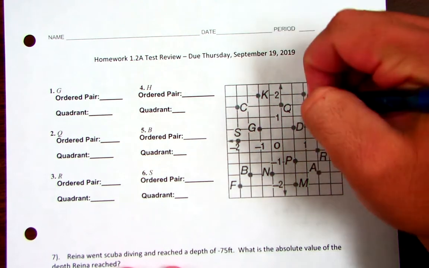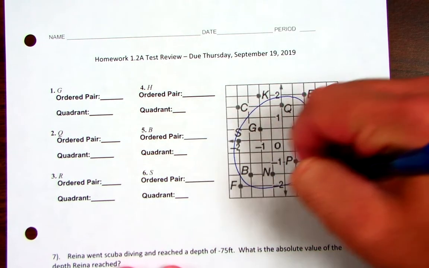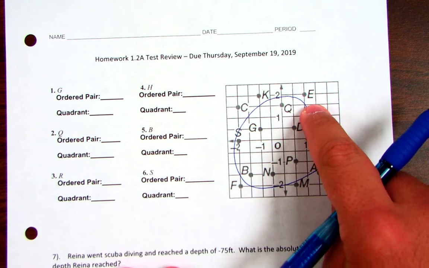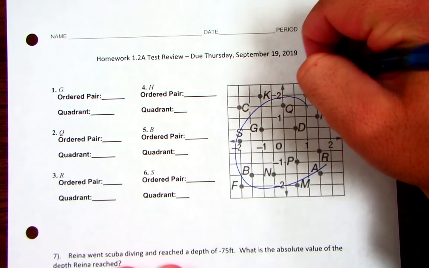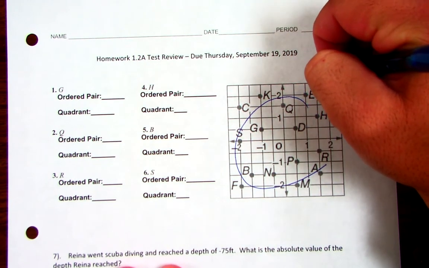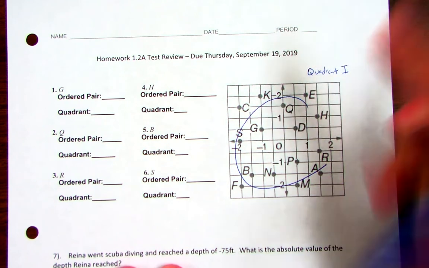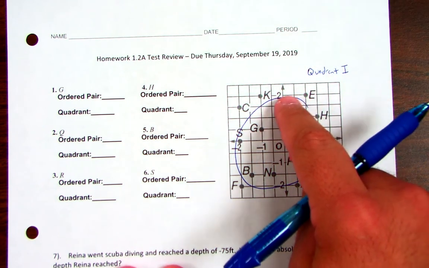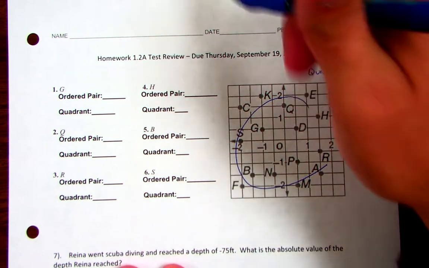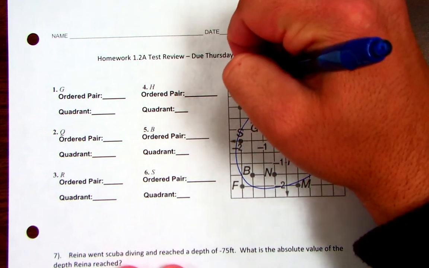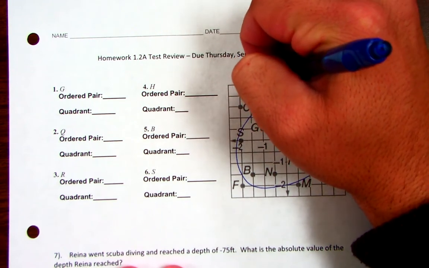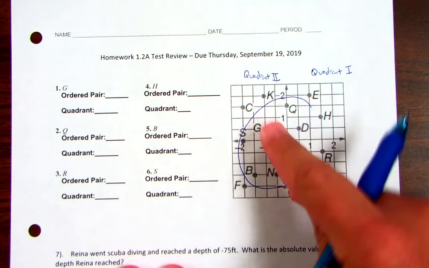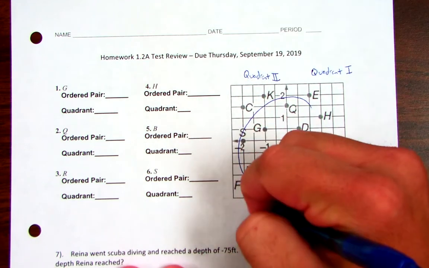Now, I'm going to start by drawing the big letter C. Remember where the C starts. This is quadrant 1. Then follow the letter C all the way around. Quadrant 2. Down here is quadrant 3.